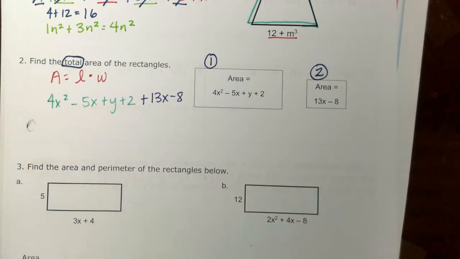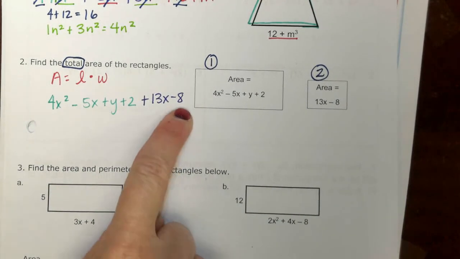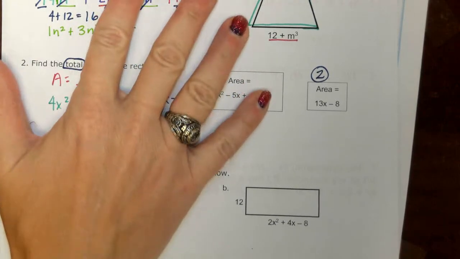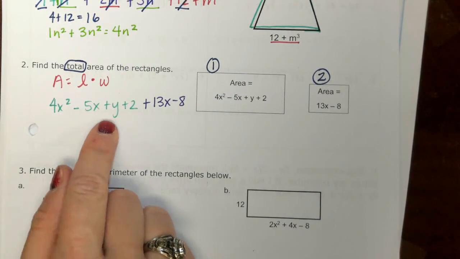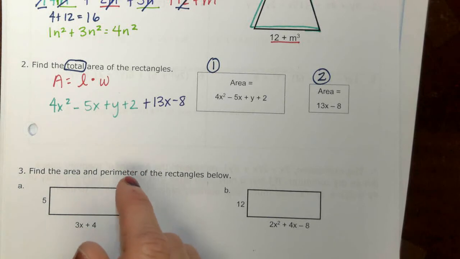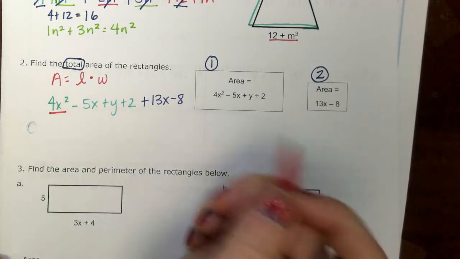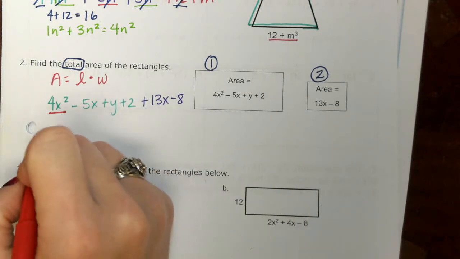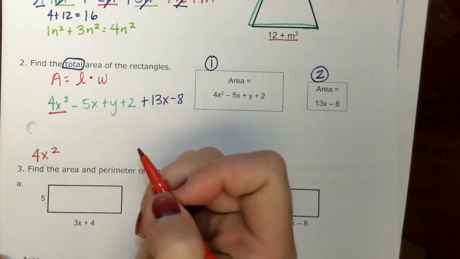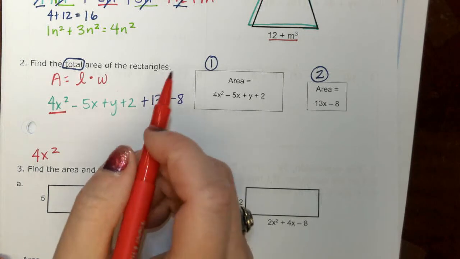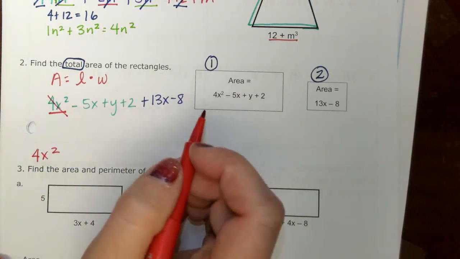Okay, so if we found the total perimeter up there by combining like terms on the first one, what do you think we need to do on this one? We need to do the same thing. So we'll go ahead and start with our x squareds. Do you see any other x squared terms? Nope. So we're just going to keep that 4x squared there. Now let's move on to our x terms.